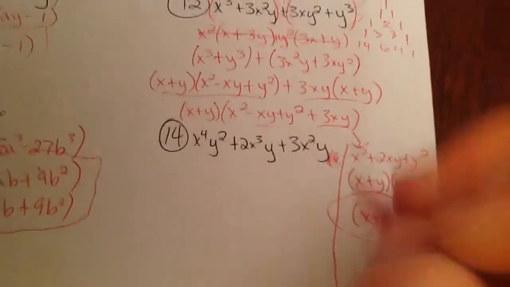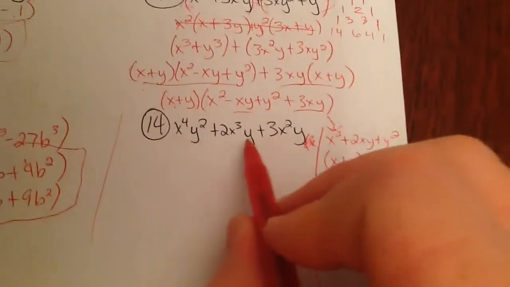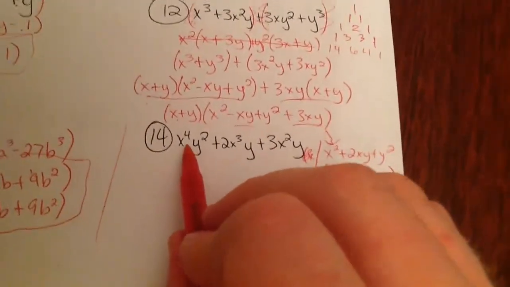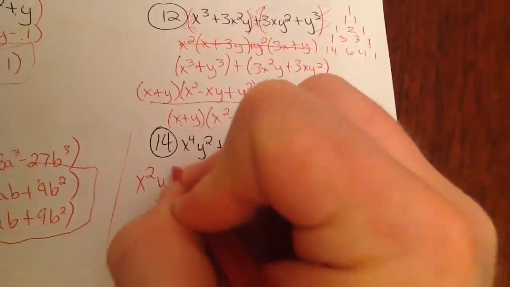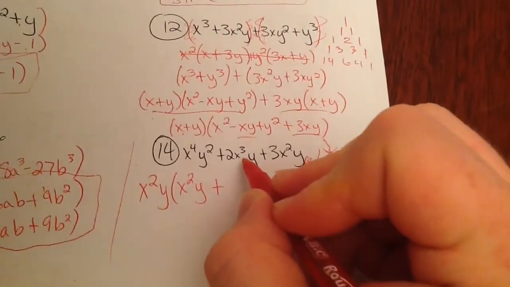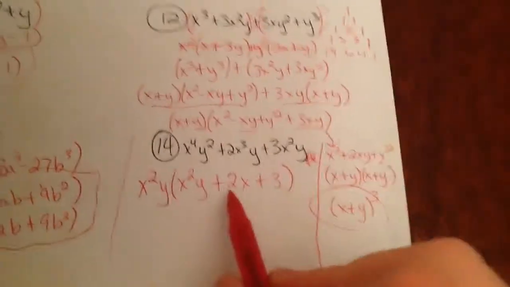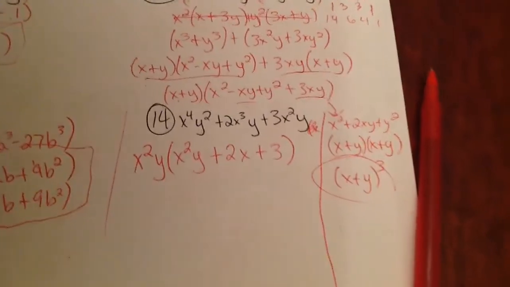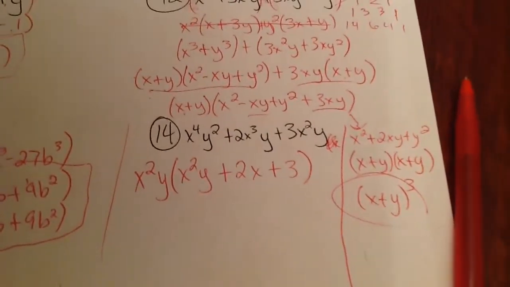This one, I don't know if I wrote this one wrong or if there just really isn't much to do. Because if you GCF it, you got an x squared, it looks like, and a y. And that'll leave you with x squared y plus 2x plus 3. And then that's not factorable because of the y. So yeah, I either messed up writing it or I'm missing something.